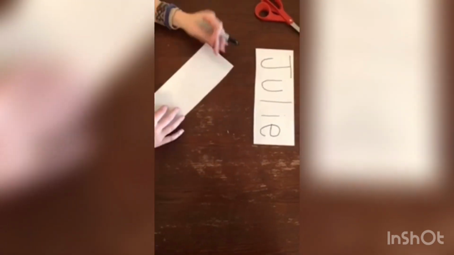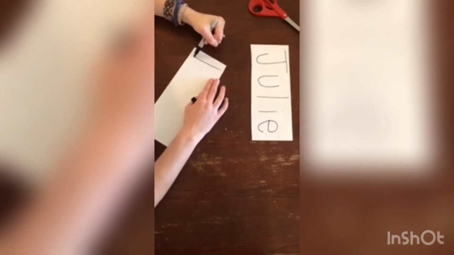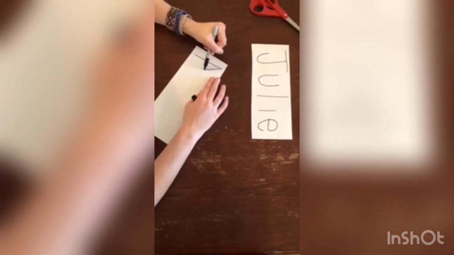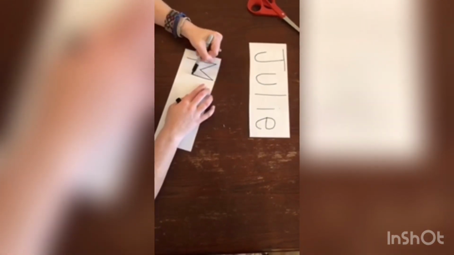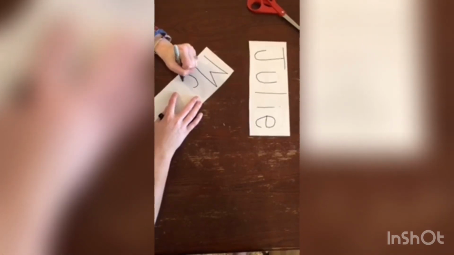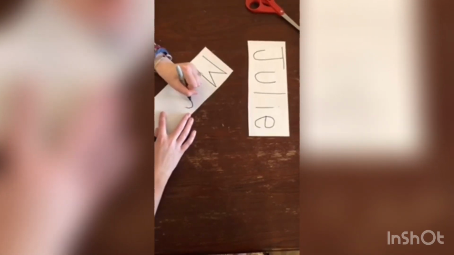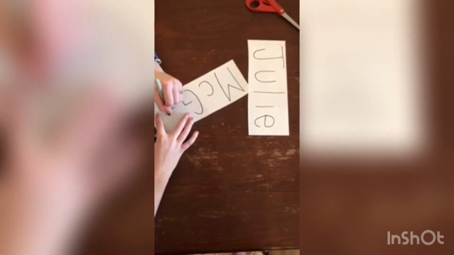Now take the other piece of paper and write your last name. Same thing. You want to make it big, and you want to leave a good amount of space in between each letter because we're going to be cutting each letter out.